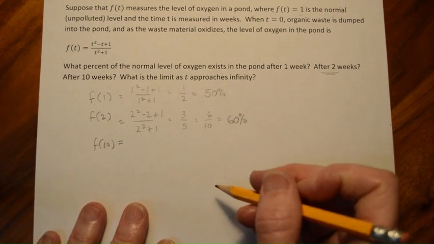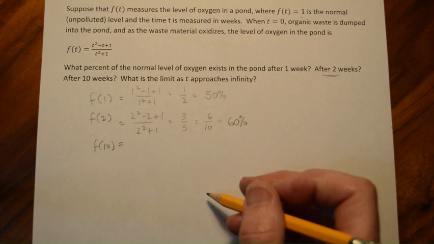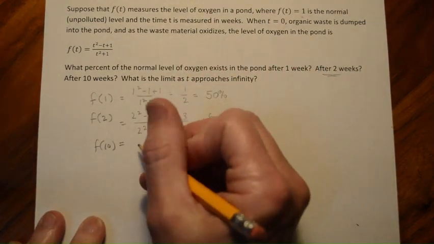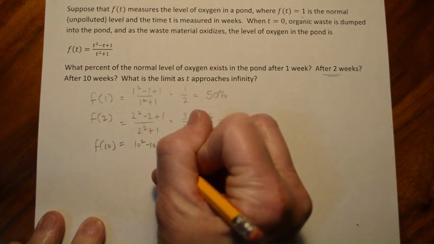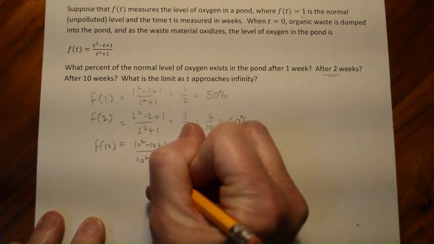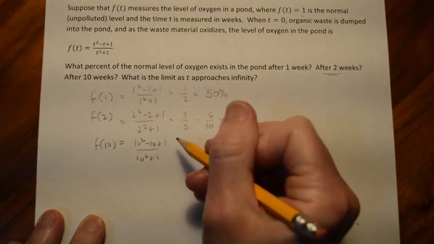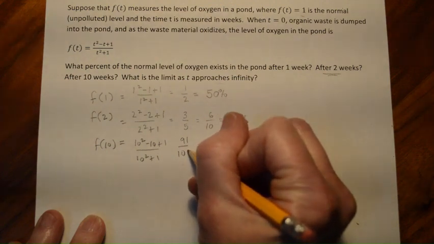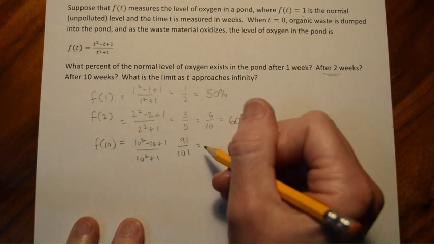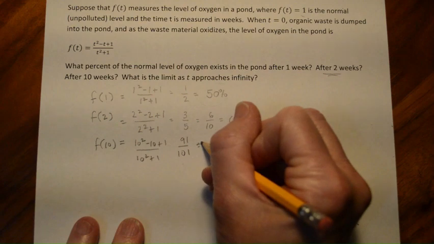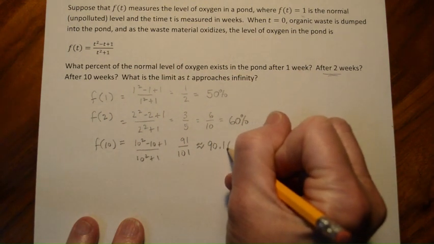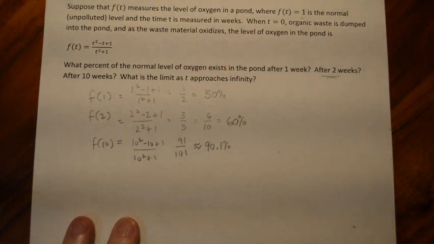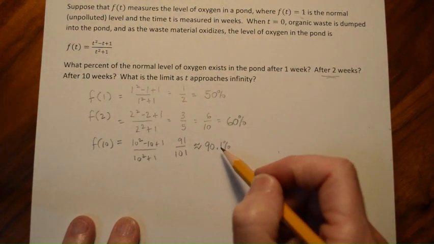And then when we're 10 weeks out from when that waste material was dropped in there, we get 10 squared minus 10 plus 1 over 10 squared plus 1. That's 100 minus 10 is 90, plus 1 is 91, and then we're at 101 in the denominator, which is roughly 90.1%. All right, so even after this material is dumped in, it will start to return to normal.